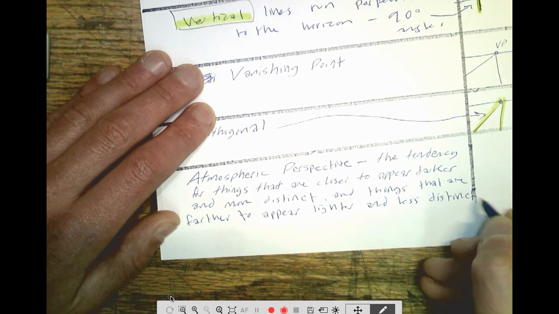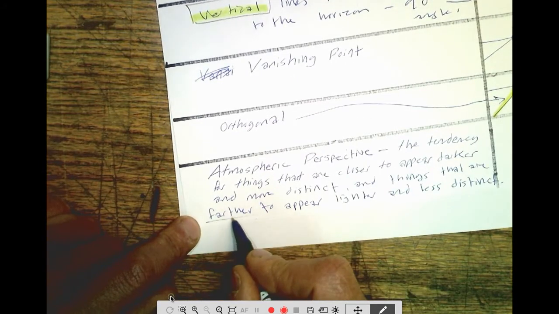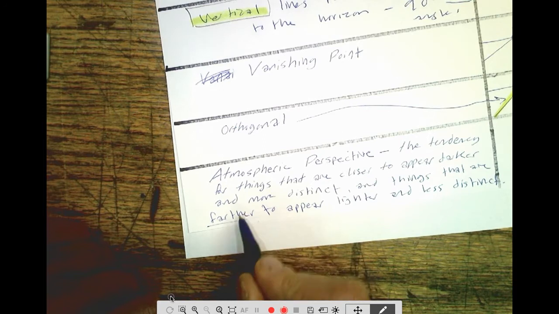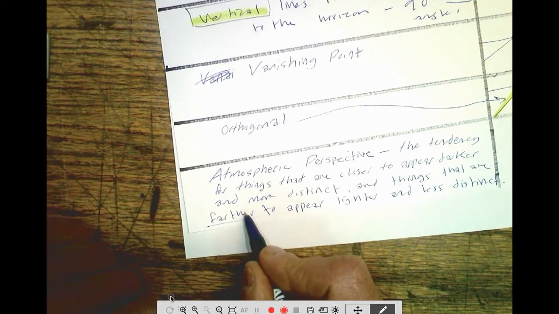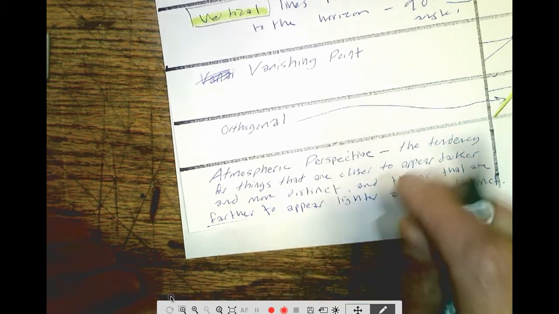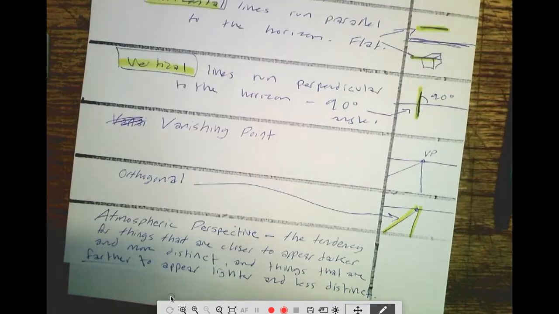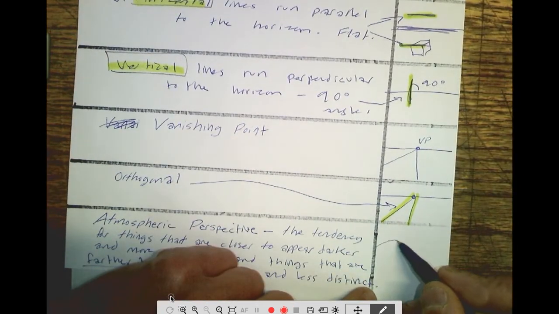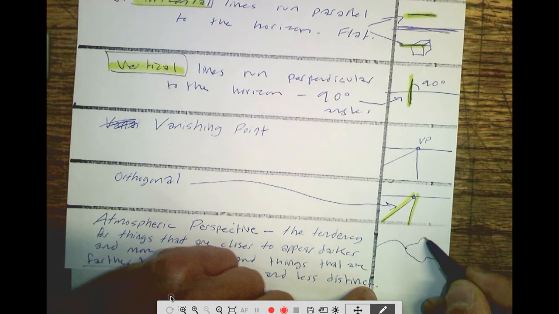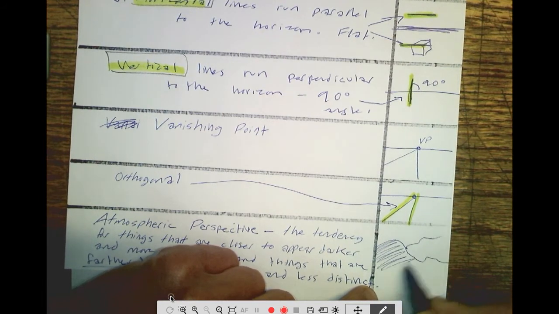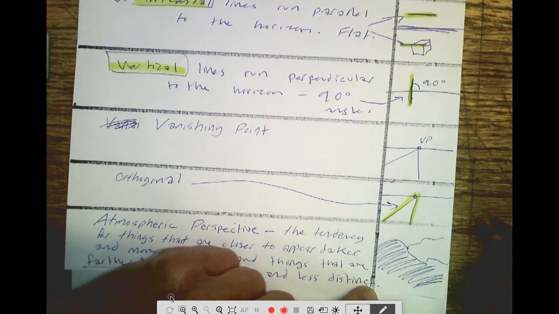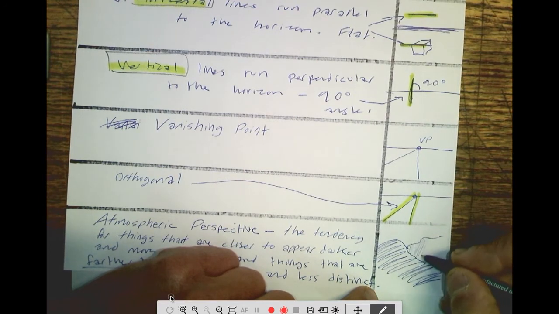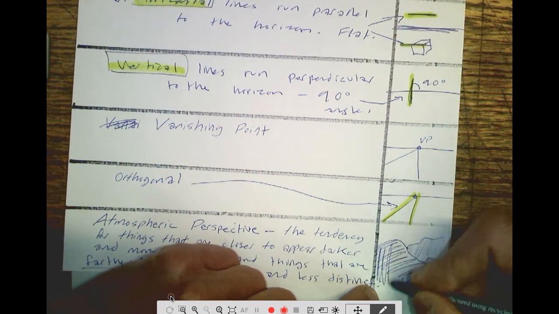I'm going to make a distinction between the words further and farther right now. Farther refers to distance. Further refers to understanding. So for further understanding, I'm going to draw a little picture of some mountains here where the front mountains are nice and dark, but the mountains farther away in distance are going to be a little bit lighter.